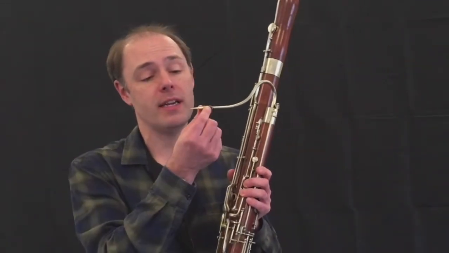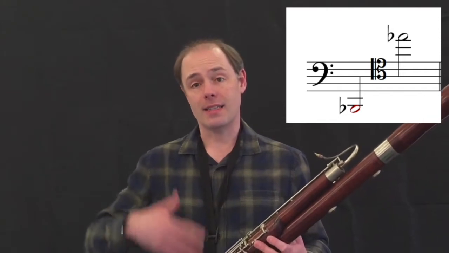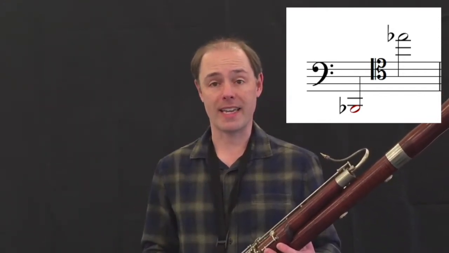The bassoon is another double reed instrument. It plays at concert pitch. Its lowest note is a very low B flat, and its highest note, again, depends on the ability of the player, but let's say a very high E flat.